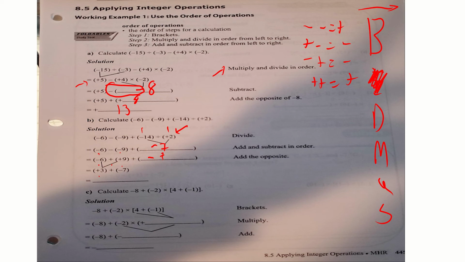Here it is. Now we have negative 7 carries over yet again, and we have positive 3 plus negative 7. Looking at it the same way, we have negatives, which is higher, so the answer is going to be negative, and we have 7 minus 3 is 4. So the answer is negative 4.